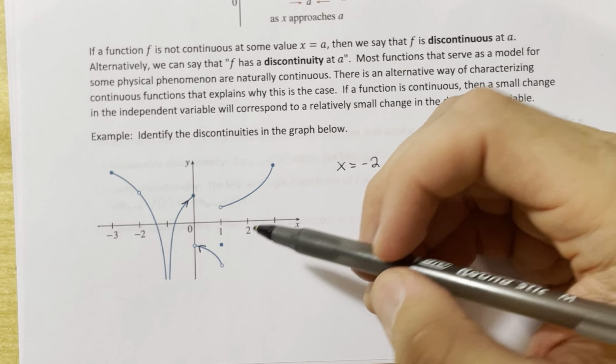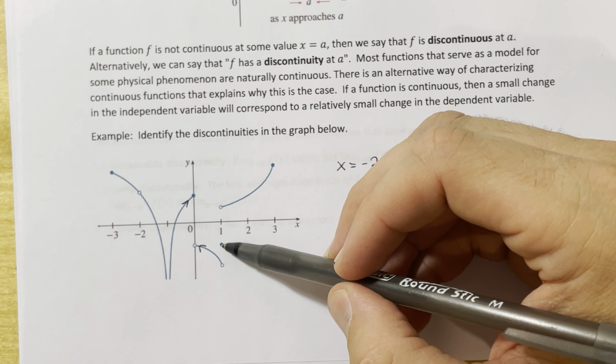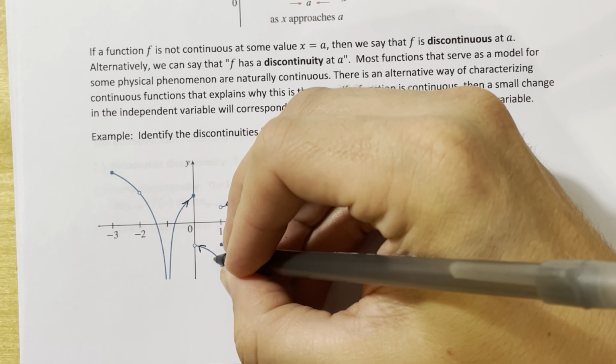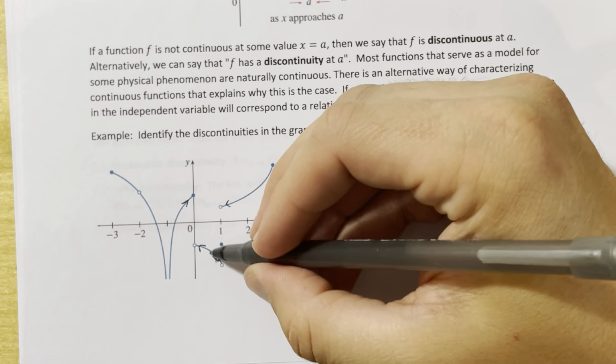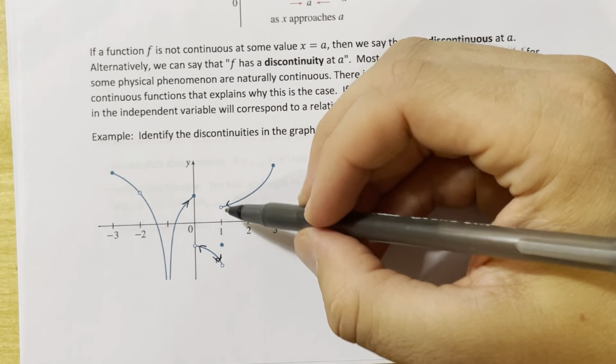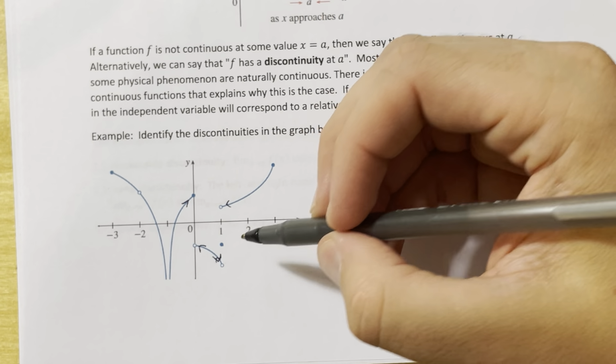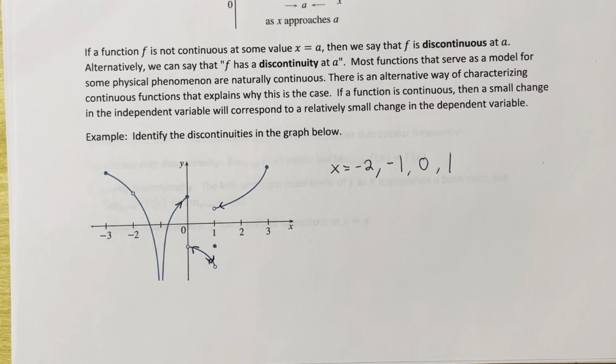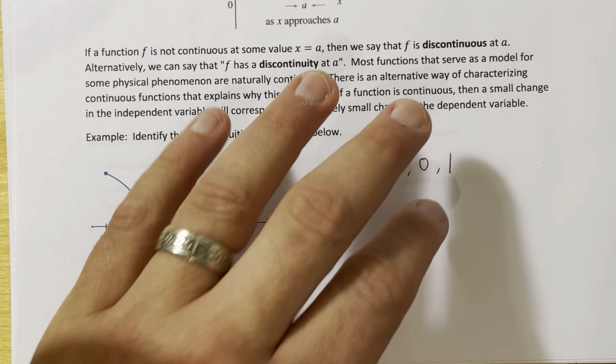Notice I have a similar issue appearing right here. f of 1 is defined. It's a point right here. But once again, this right-hand limit and this left-hand limit do not go to the same value. So the limit as x approaches 1 of this function f of x does not exist. I have discontinuities at all of those places. Okay?